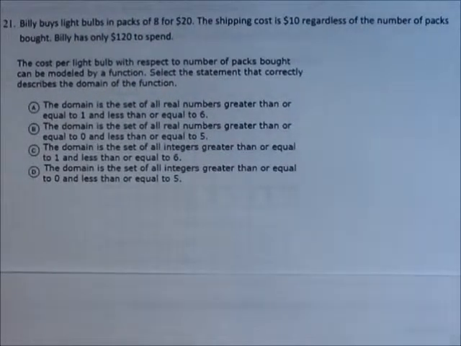Billy buys light bulbs in packs of 8 for $20. The shipping cost is $10 regardless of the number of packs bought. Billy only has $120 to spend. The cost per light bulb with respect to the number of packs bought can be modeled by a function. Select the statement that correctly describes the domain of the function.